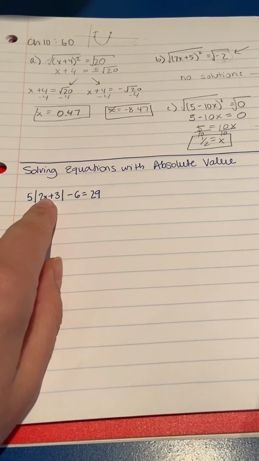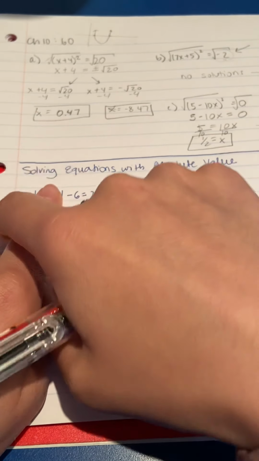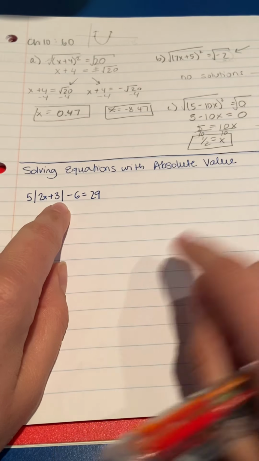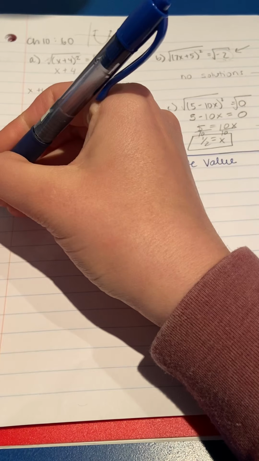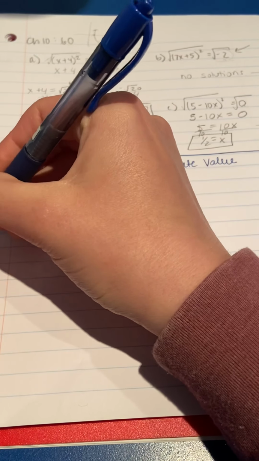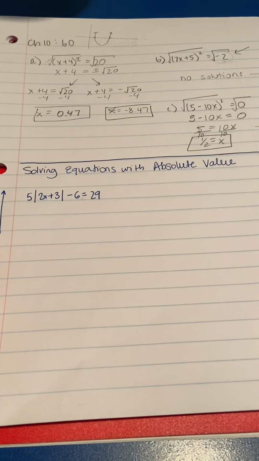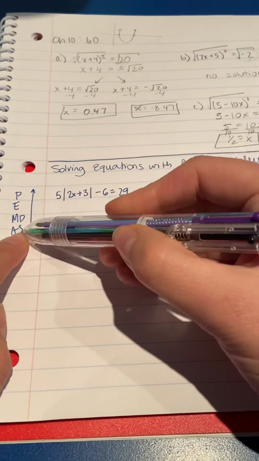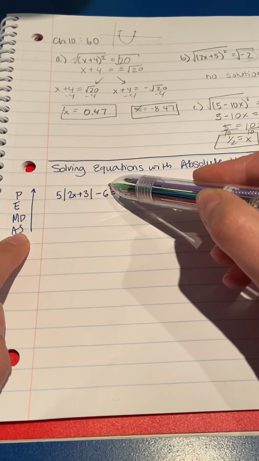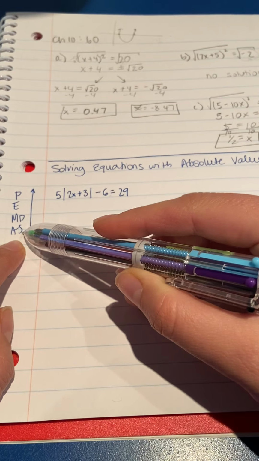So what I mean by isolating is we need to get rid of that subtraction of 6 and that multiplication by 5. So anytime we solve equations, we want to think of the order of operations, but we always work backwards. So if there's anything that was added or subtracted first, we're going to do the inverse of that. So we can see that 6 is being subtracted, so the inverse of subtracting 6 is adding 6.